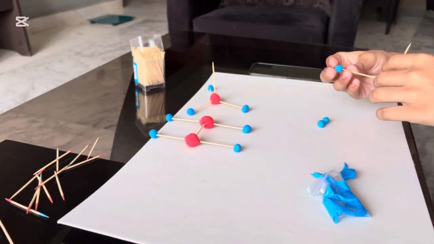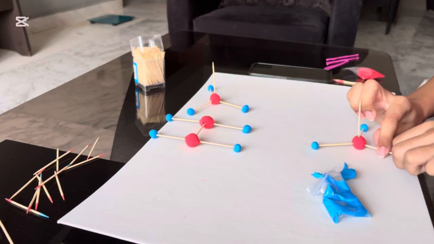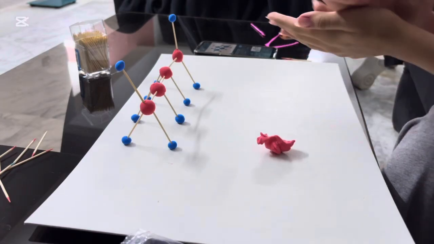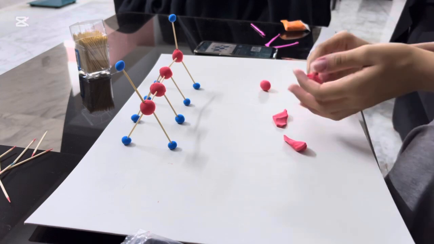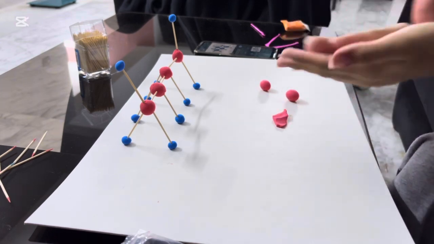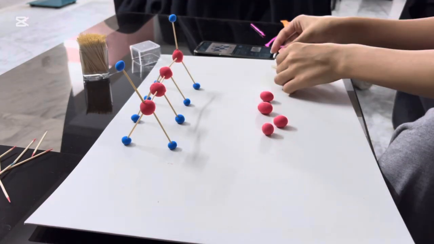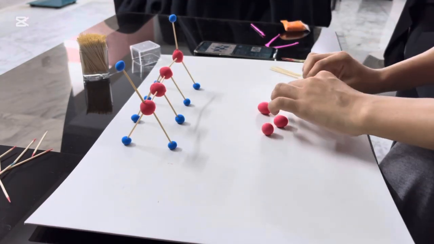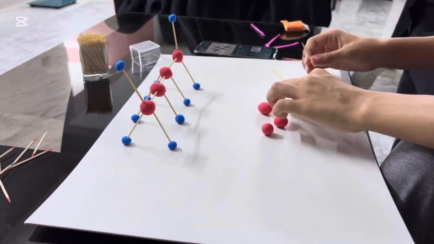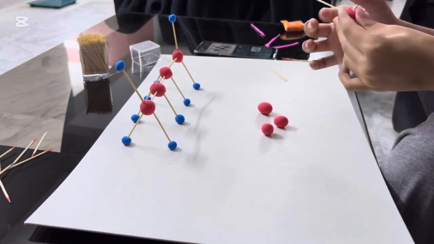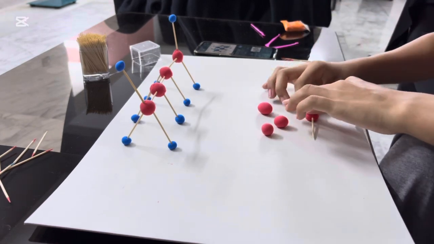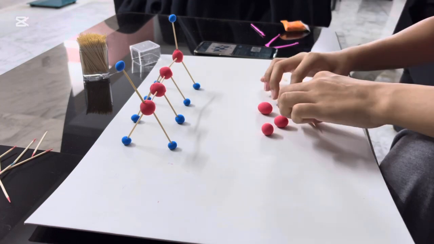Now we will talk about the second major type of isomers, which is geometric isomers. These occur due to restricted rotation, which is usually around a double bond or a ring structure. The atoms are connected the same way, but their spatial arrangement is completely different. This is also most common in alkenes, which are basically compounds with double covalent bonds.